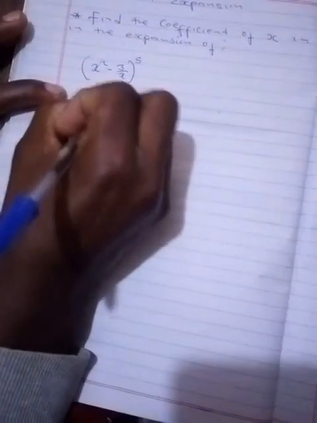So to start with, first of all, you have to write the general term. So what's the general term? nCr, a to the n minus r, b to the r. So this is the general term. When you look at this one, our a is x squared, then our b is negative 3 over x. Never forget the negative, these are common mistakes.